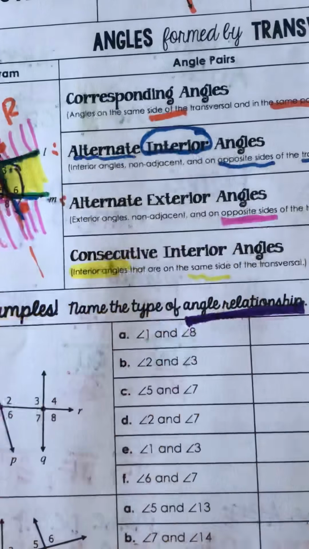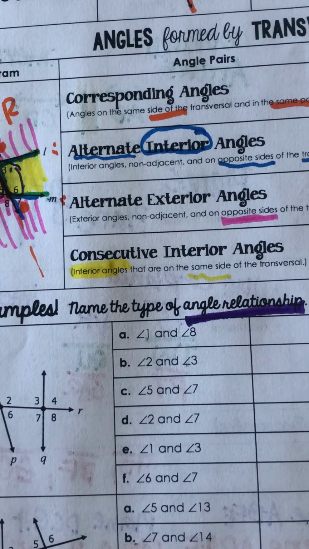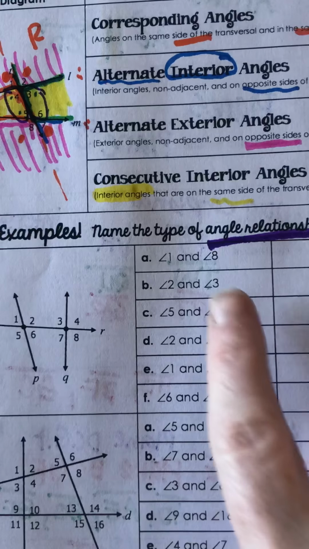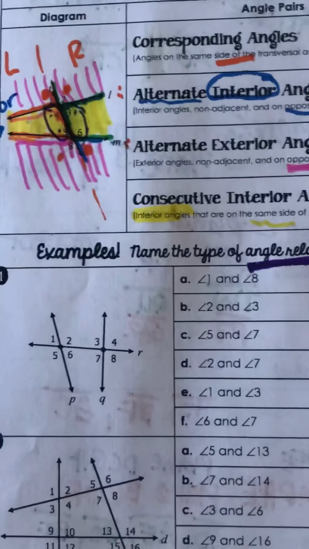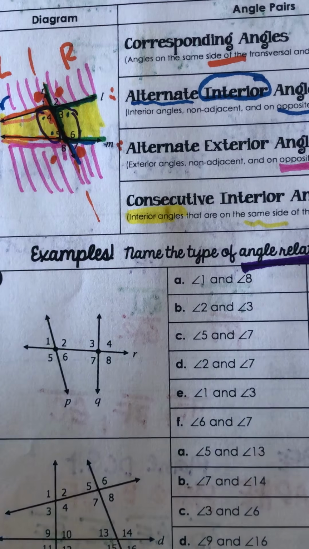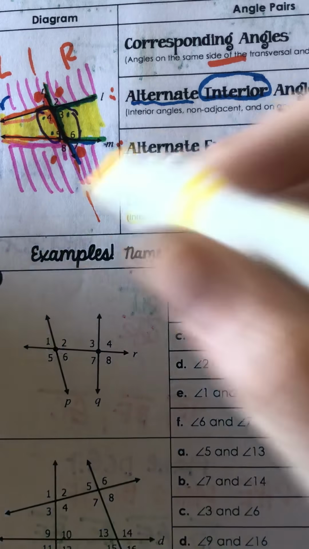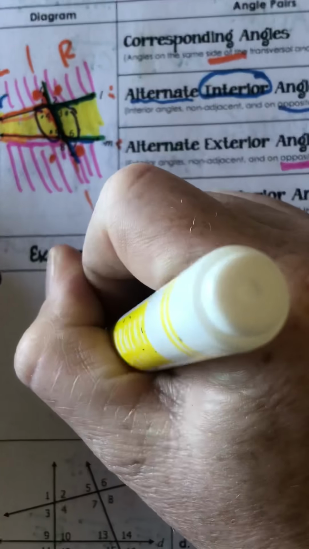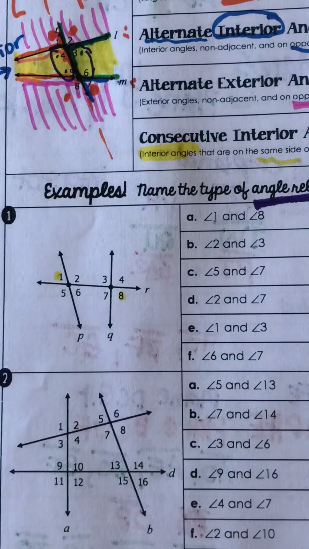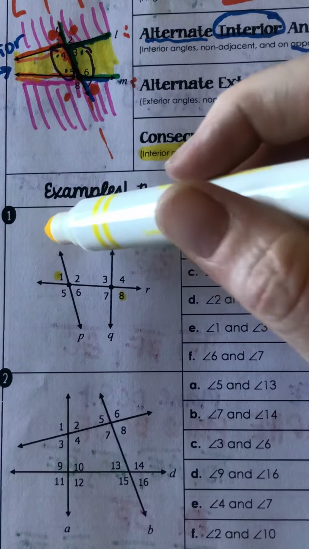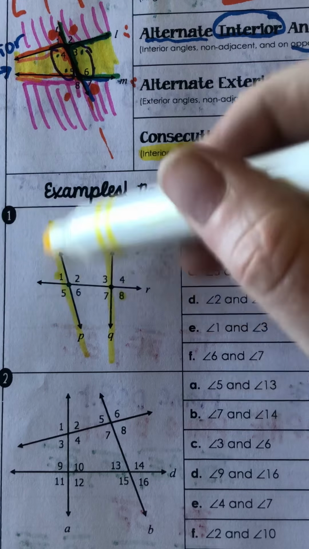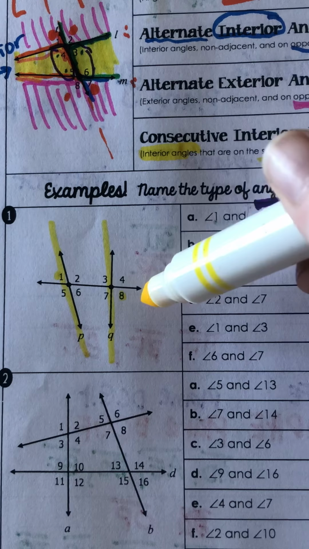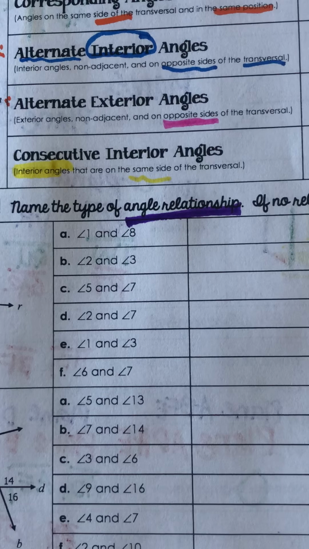Okay, so for these examples, we're gonna name the type of angle relationship between the angles listed here. If there is no relationship, we will write none. All right, cool, let's go through this. Angle 1 and angle 8. Okay, so if you look, those are on the exterior parts, and they alternate across a transversal, right? So alternate exterior angles.